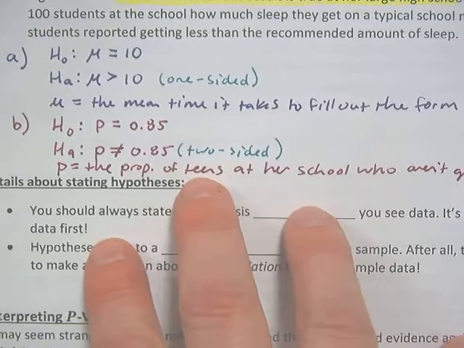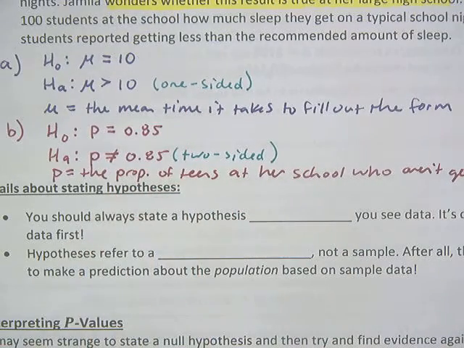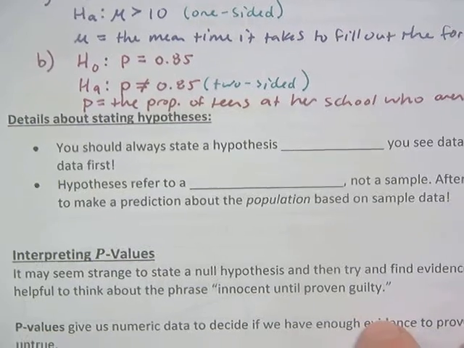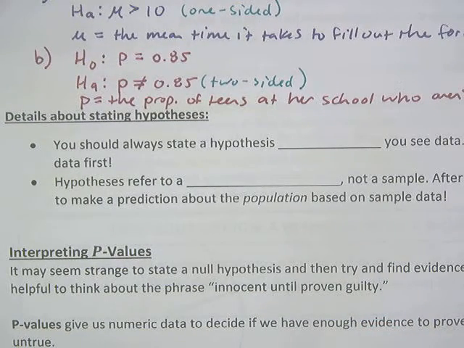So you need to be very, very comfortable with writing your hypotheses. That's the very first thing you're going to have to do on your project. When we give you a problem, you've got to write your hypotheses. If you don't do that the right way, everything else falls apart. These next couple of bullet points aren't super duper important. I'm going to sail right through them.